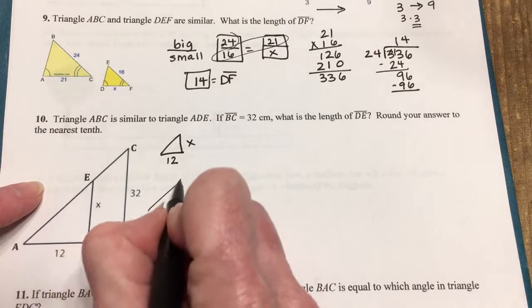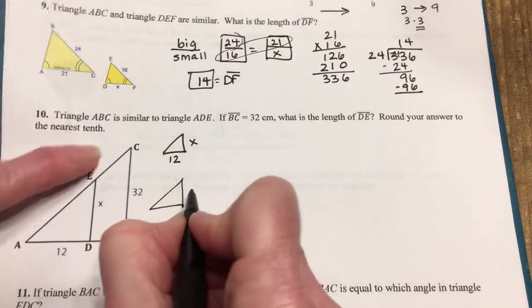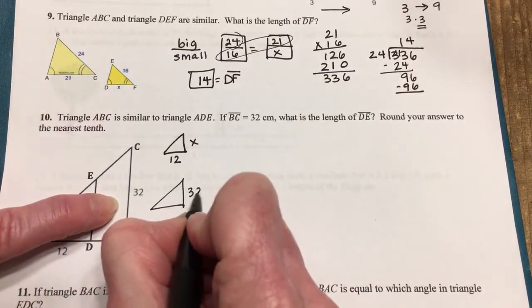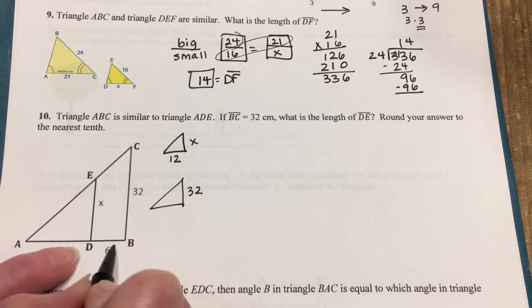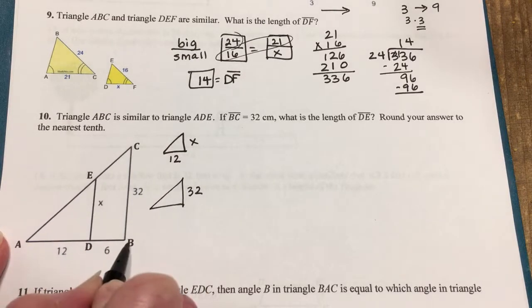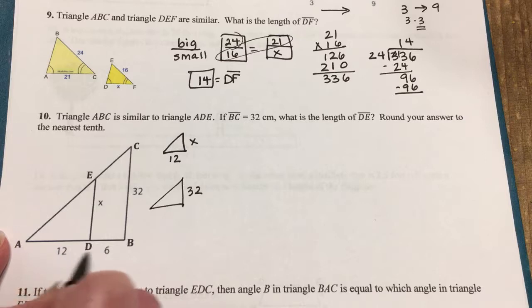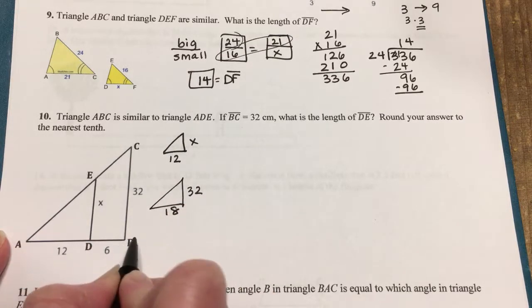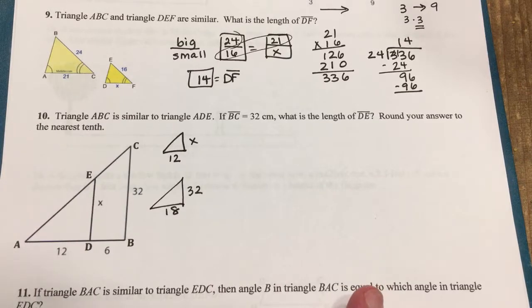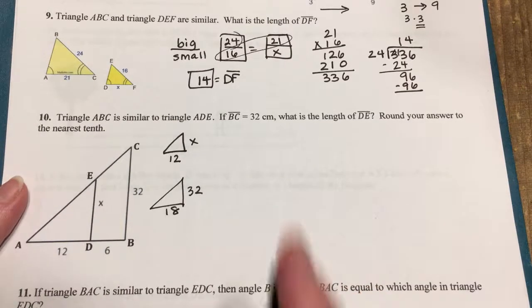In the larger triangle, this side right here is 32, and then the side on the bottom. Now this can be kind of tricky. This side on the bottom is not just 6, it's all the way across, so I actually have to add these numbers together. 12 plus 6 tells me the length from A to B is actually 18. All right, now I'm going to set up my proportion.